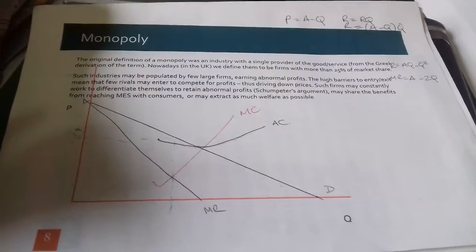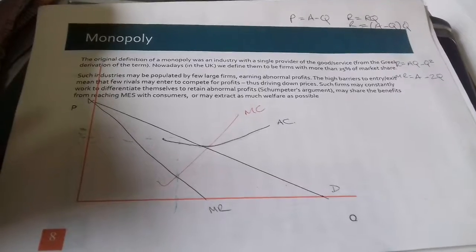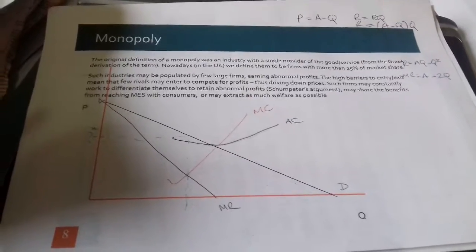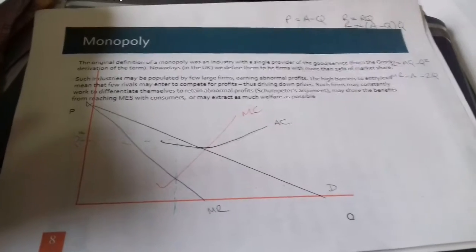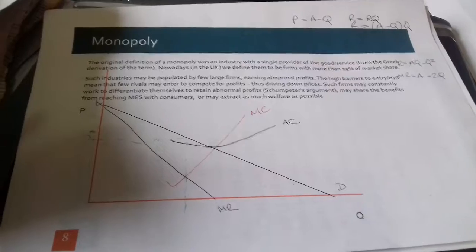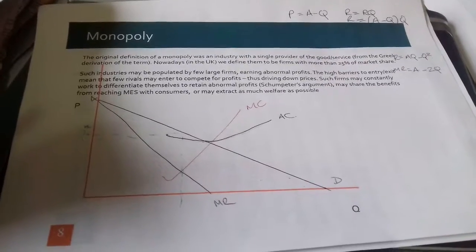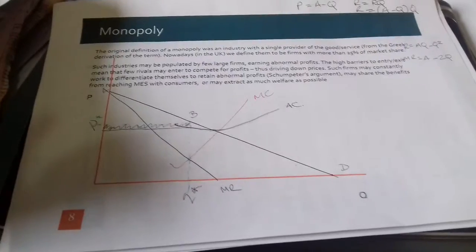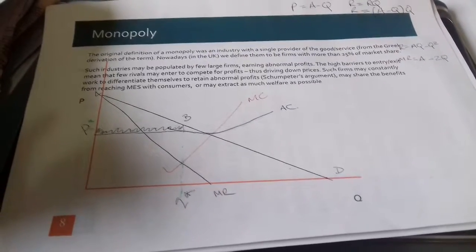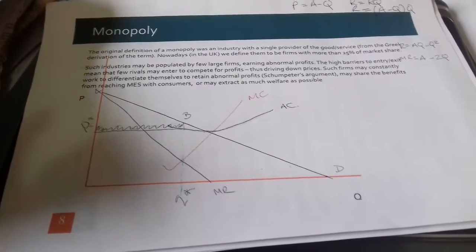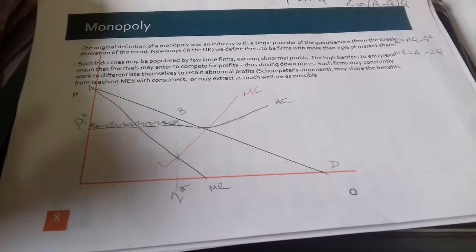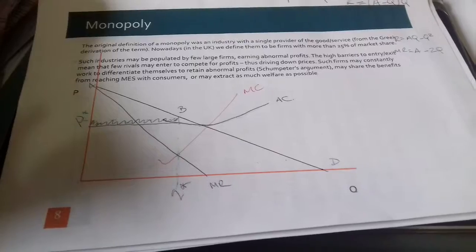Now that we've added in average cost, we can see that anything above average cost at that level of output represents what we call abnormal profit. So that's profit above and beyond what they required to cover their costs, but also to match opportunity cost. So the shaded rectangle now, above the average cost curve and below P star, the equilibrium price, represents the abnormal profit which is captured by the monopolist.